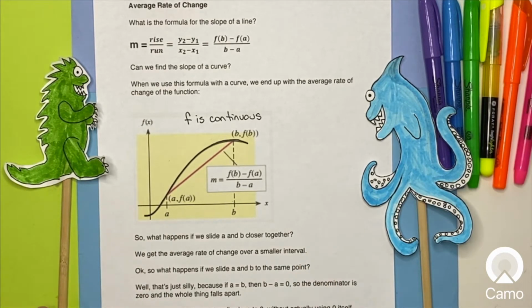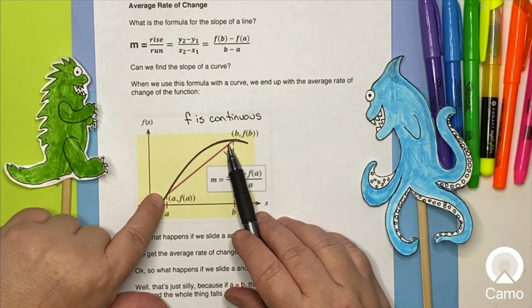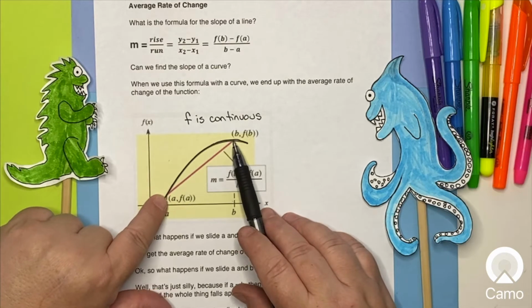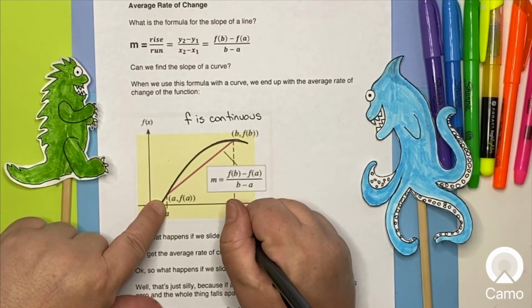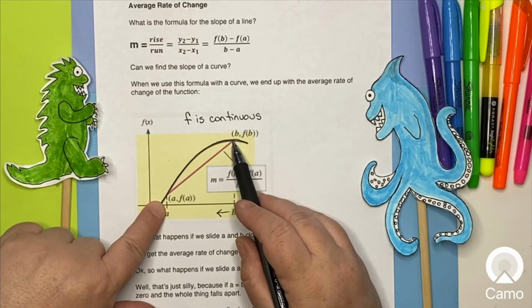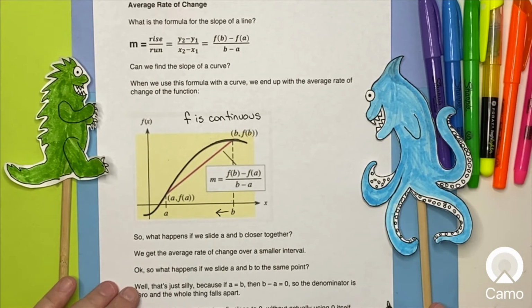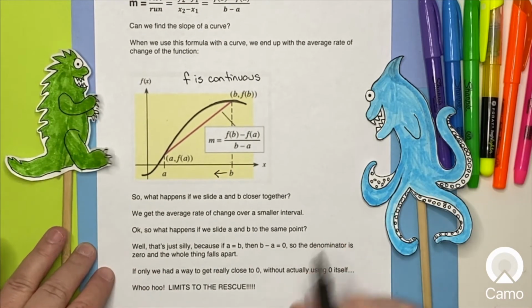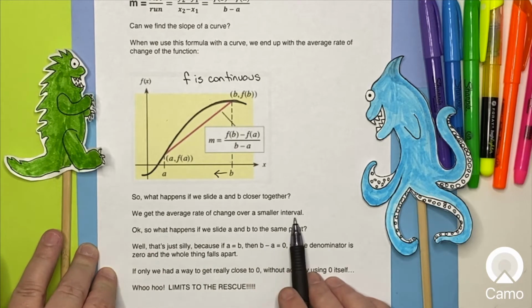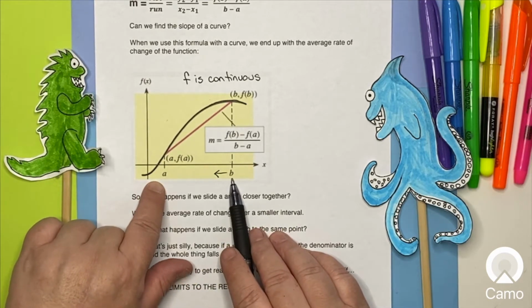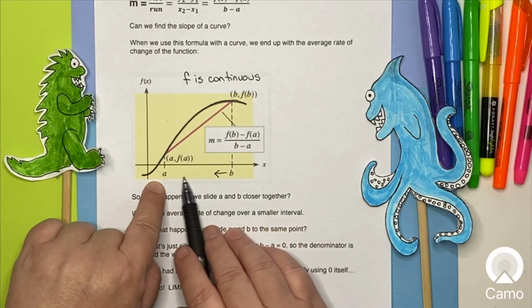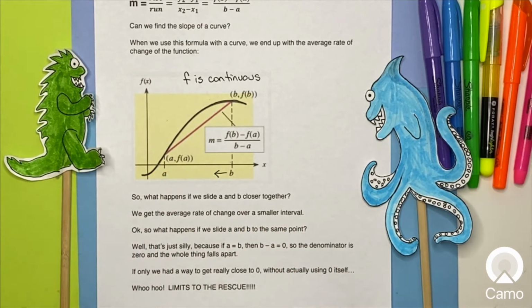And then, and this is where the magic happens, we get a couple people in the late 1500s who are like, but what if we were to make these points closer together? What if we were to slide B closer to A? So f of B starts to slide down the curve. What would happen then? We get the average rate of change over a smaller interval. This is a big interval, at least it seems to be in the way I've drawn it. If we move B closer, it'll be a smaller interval.